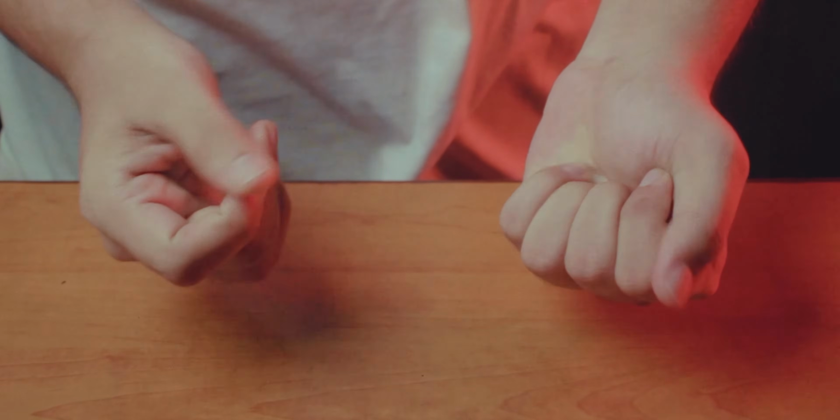There are two factors involved in doing this trick. The first one is sleight of hand, which is the basic part of this magic trick. And the second one is the science of sound, which takes this trick to the next level.